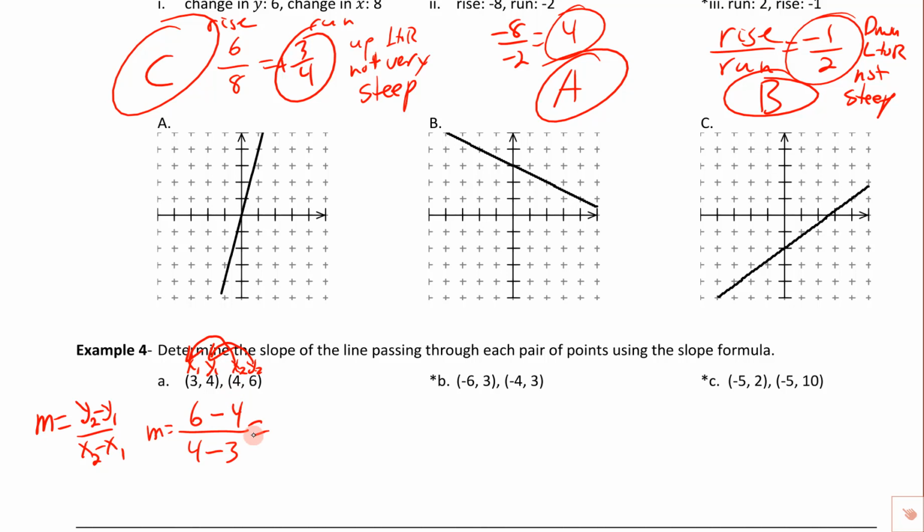Now you'll notice on this particular problem, 6 minus 4 is 2. 4 minus 3 is 1, so we get an answer of 2. We're done. It's literally that quick. Take a second to stop and think about what this would look like. This would be fairly steep in a positive direction, so this would go up from left to right, so it might look something about like that.